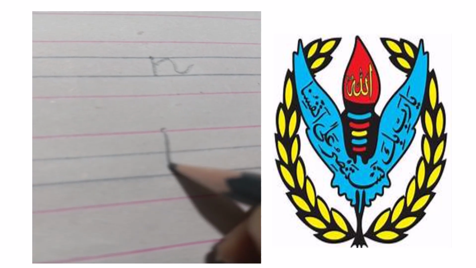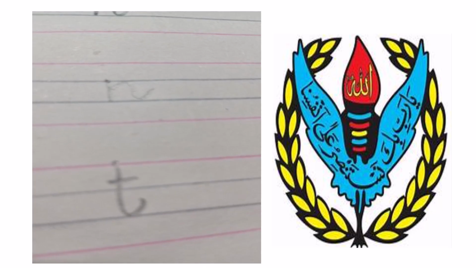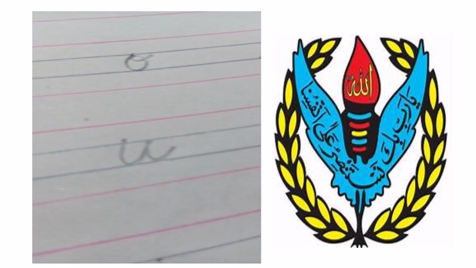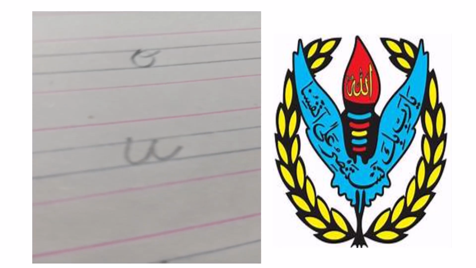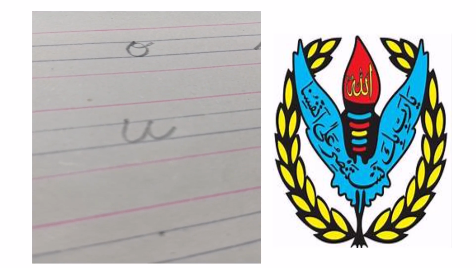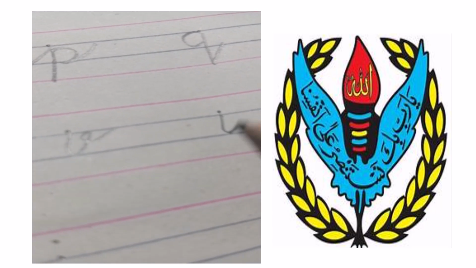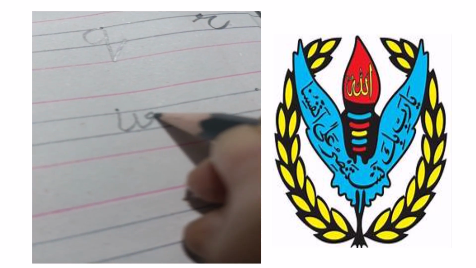Again, there's a joining tail. After S, there is T. After T, there is U. This is U. After U, there is V. There is V. After V, there is W. Like this.